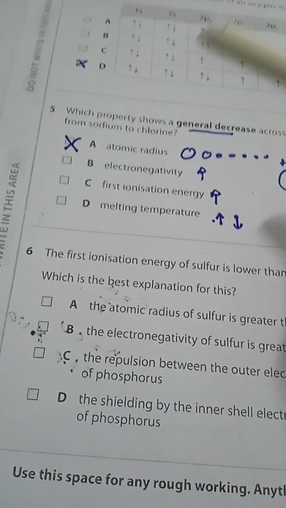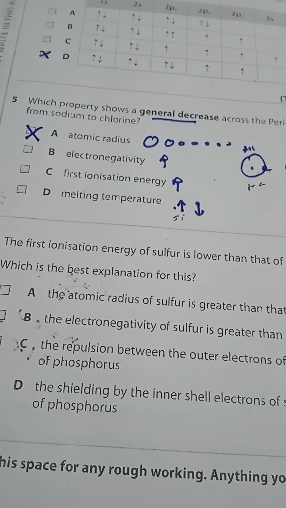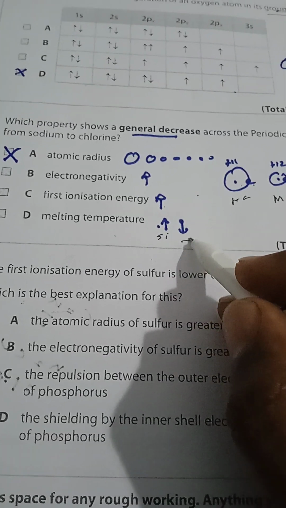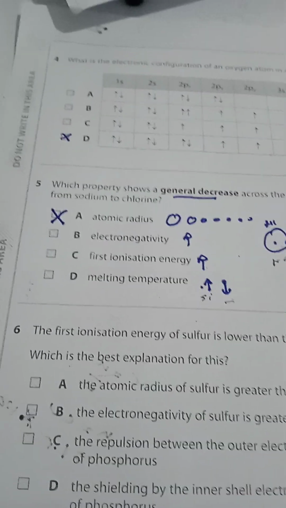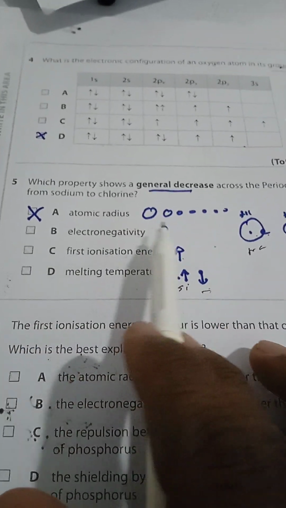So melting point increases up to silicon and after silicon, it decreases. They ask which property shows a general decrease. So only the atomic radius decreases. So the answer is 5.